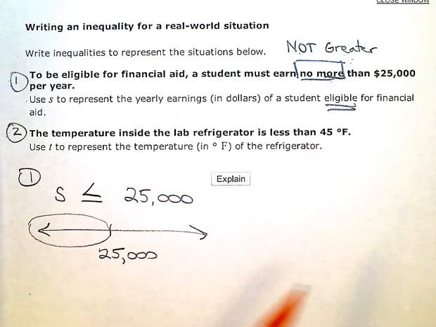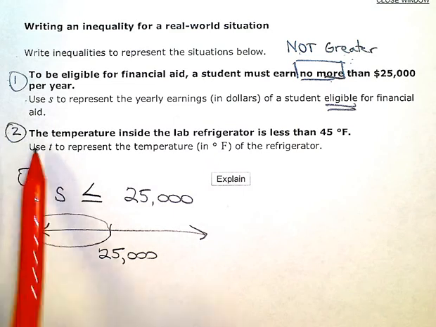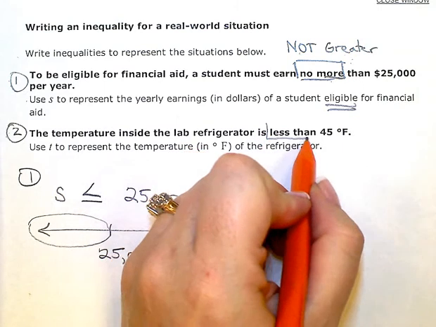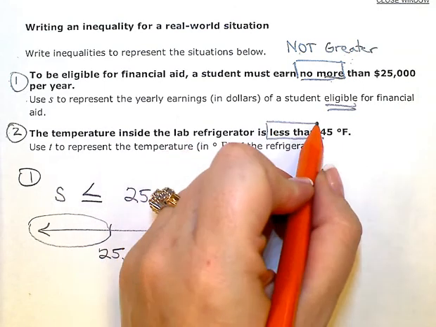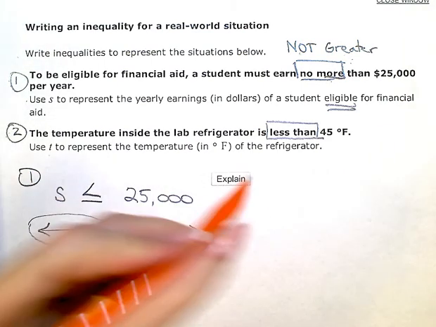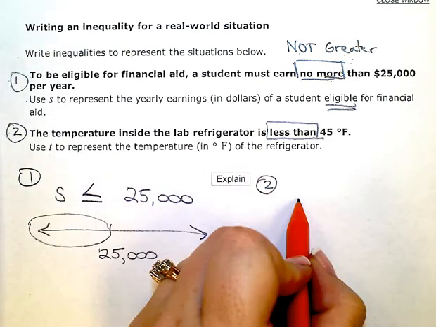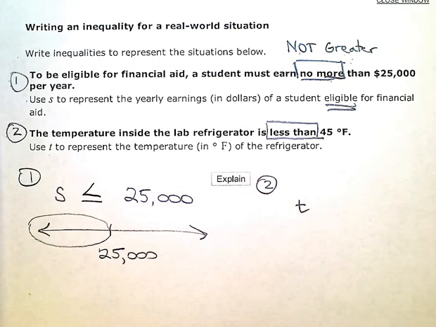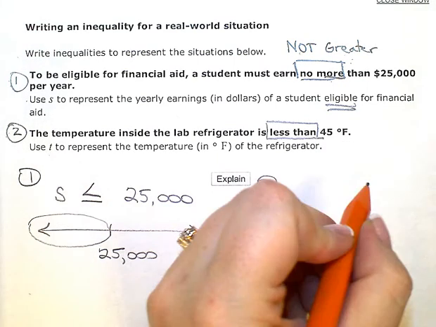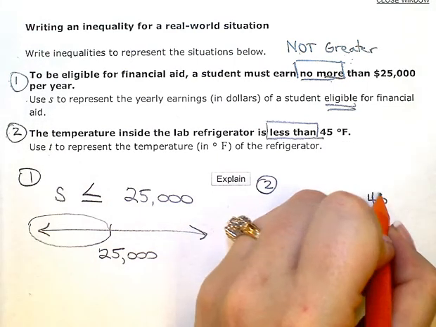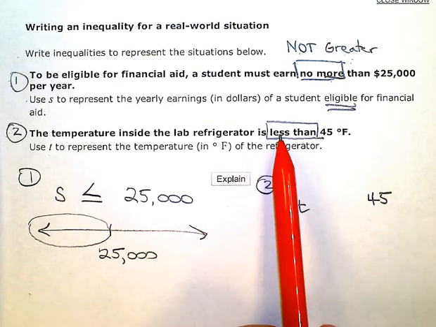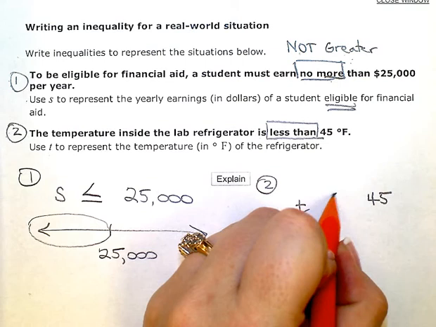All right, so for number 2, the temperature inside a lab refrigerator is less than 45 degrees. We're going to use T to represent the temperature inside the refrigerator. So this time 45 is kind of our critical number here that we're comparing against. And this one's pretty straightforward. It is less than. So we know we're going to have the less than symbol.